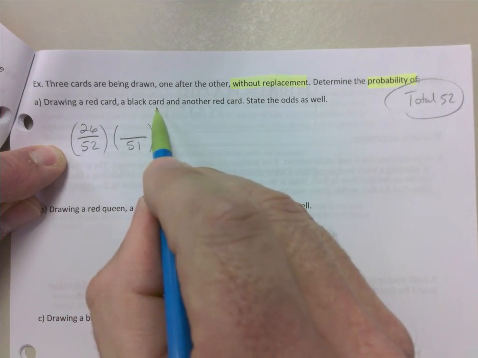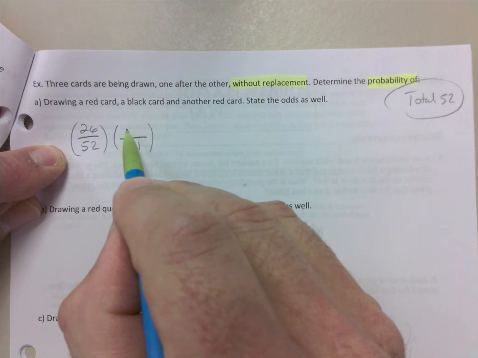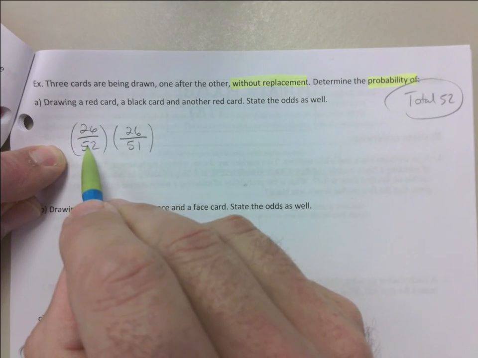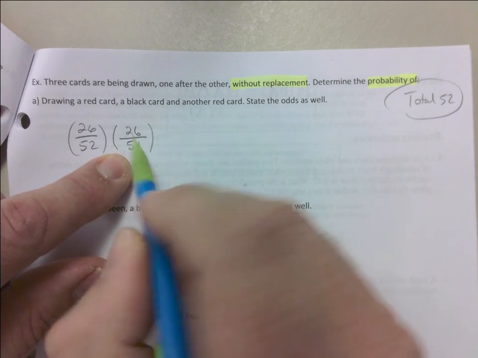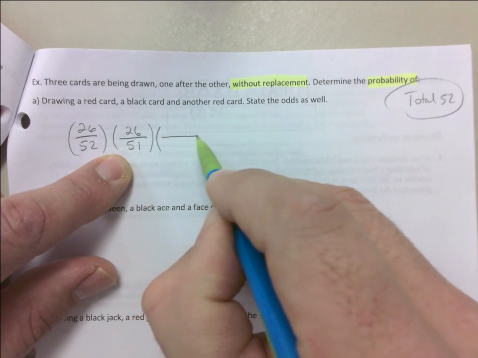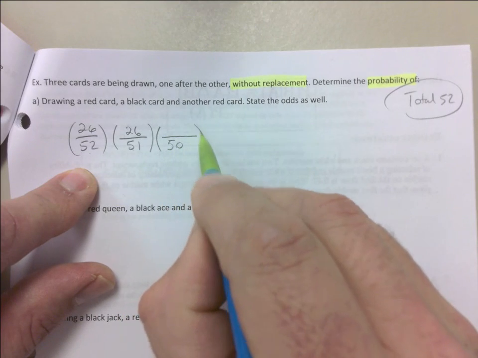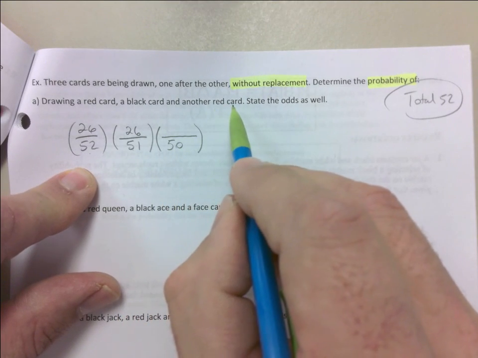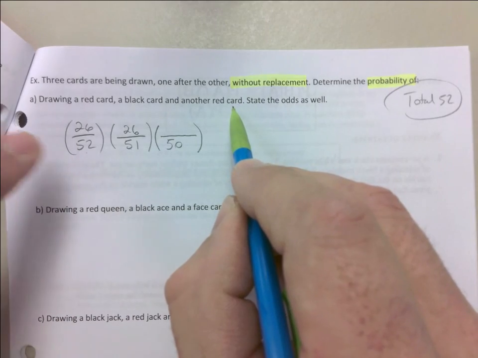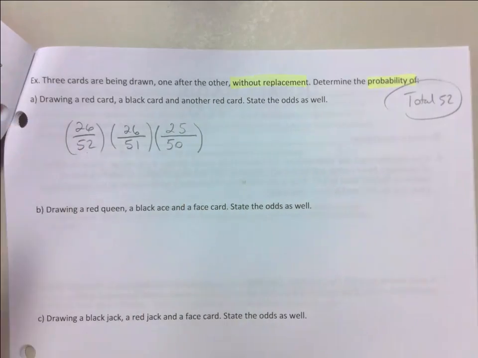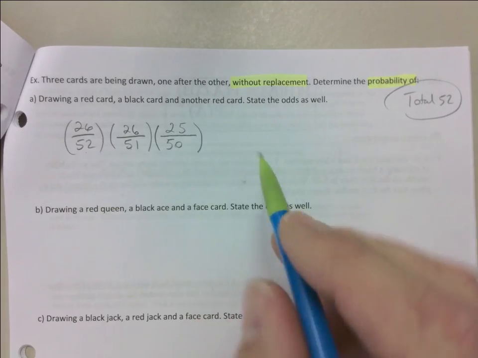And how many black cards are still there? There are still 26 black cards. Because this one was a red one. So you still have your 26 there. And your last one, you've removed 2 cards. So you're down to 50. You're drawing another red card. How many red cards are left? You removed 1, so you're down to 25 for that third probability. So this is how you would set it up.